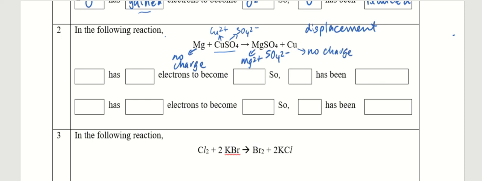So let's take a look at what happened to magnesium. Magnesium has gone from no charge to a charge of 2 plus. Now ask yourself, did it lose or gain electrons? In this case, clearly magnesium has lost electrons to become Mg2 plus. Thus, has magnesium been oxidized or reduced?